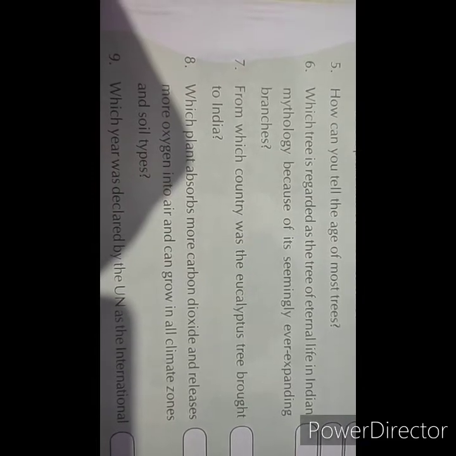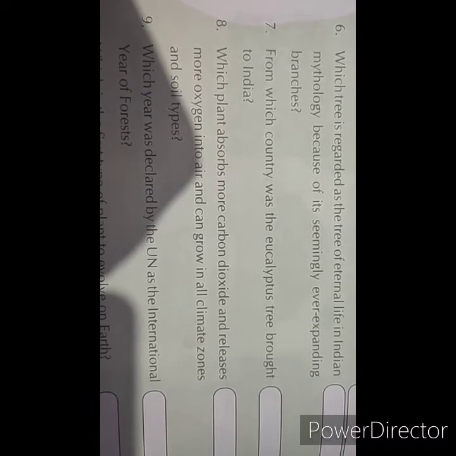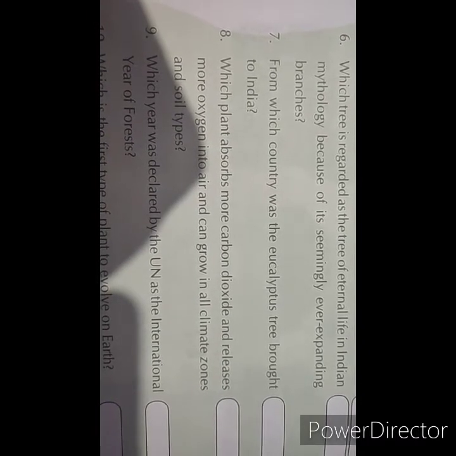Number five, how can you tell the age of most trees? Number six, which tree is regarded as the tree of eternal life in Indian mythology because of its seemingly ever-expanding branches?